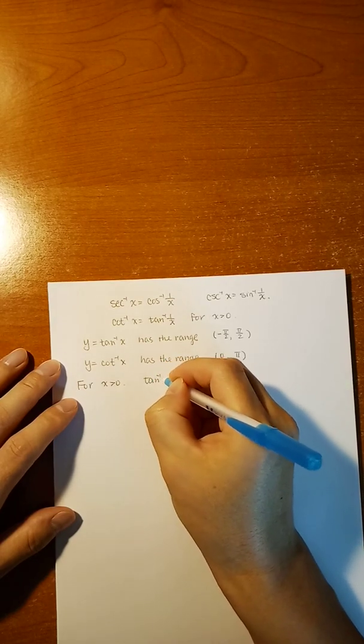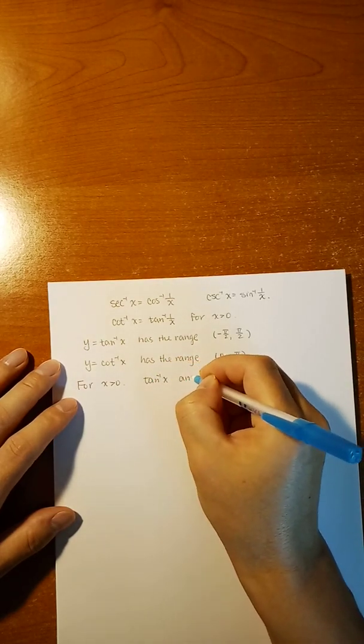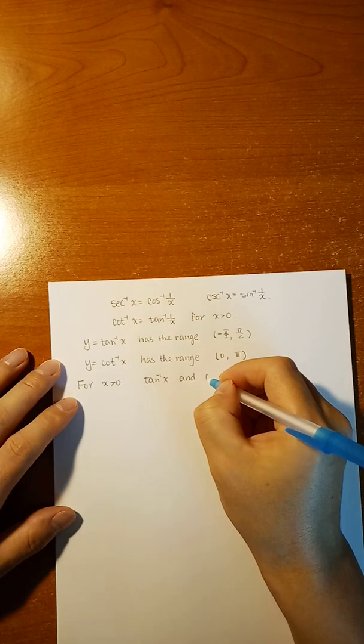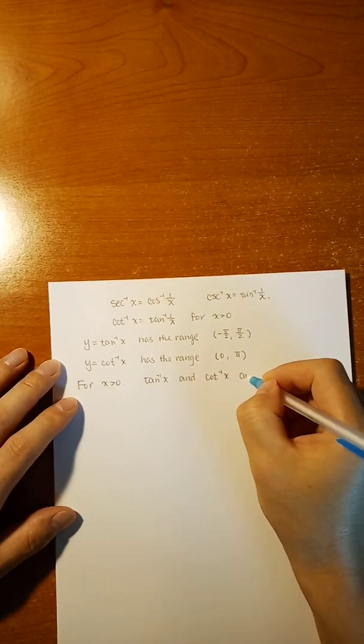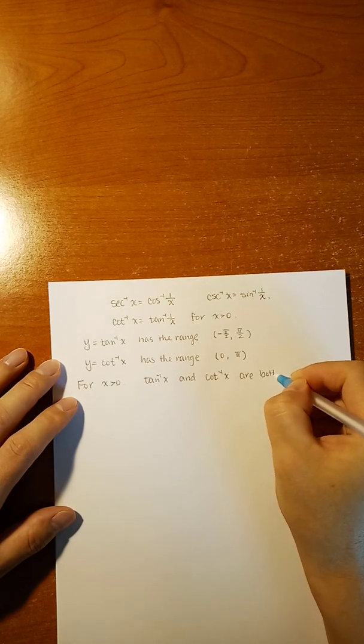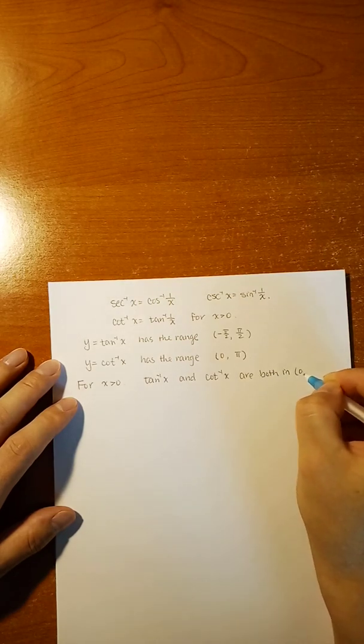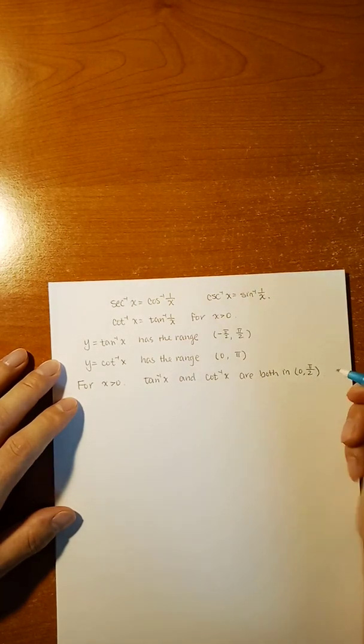tangent inverse of x and cotangent inverse of x are both in (0, π/2), in the first quadrant.